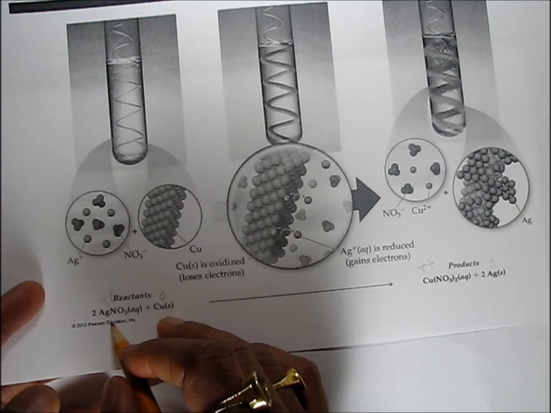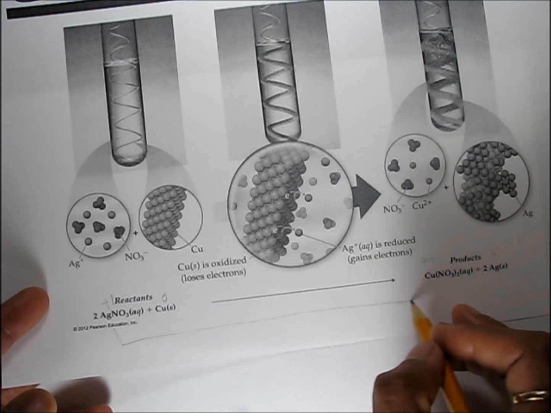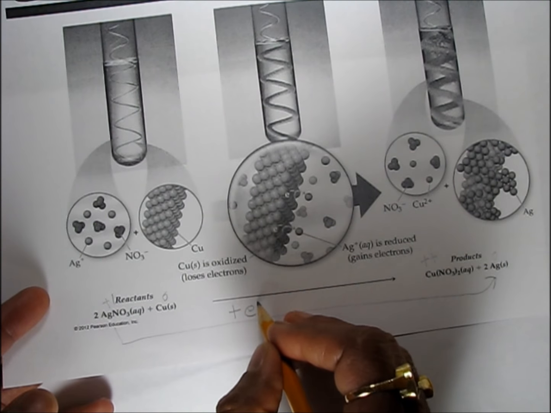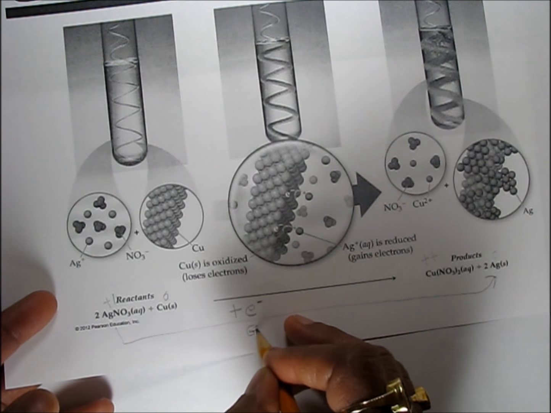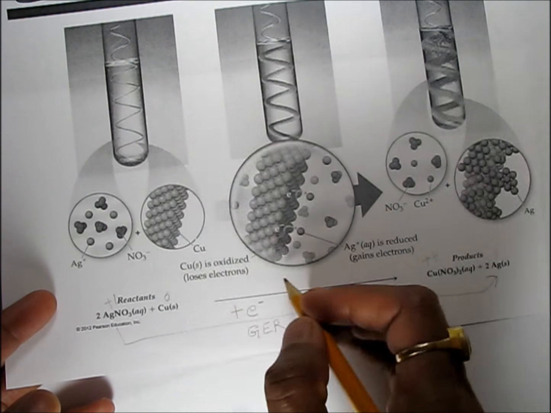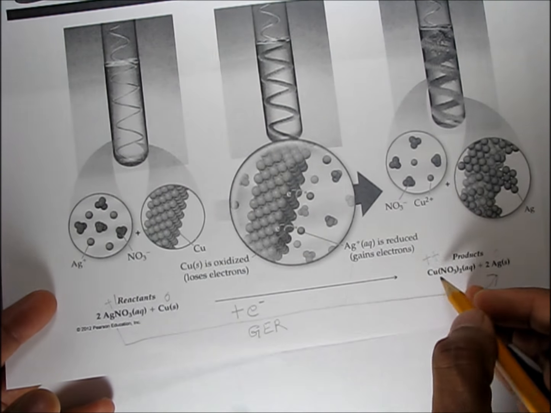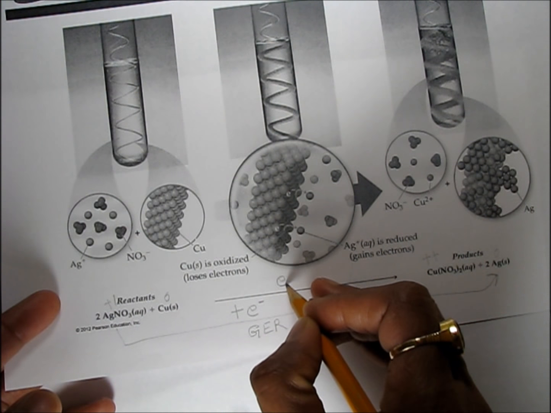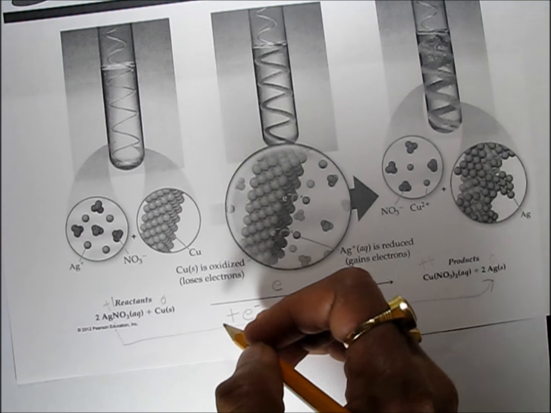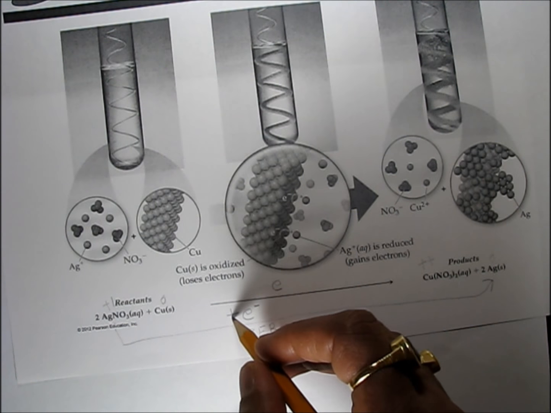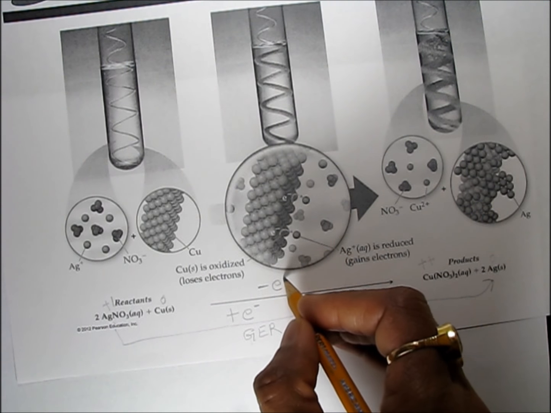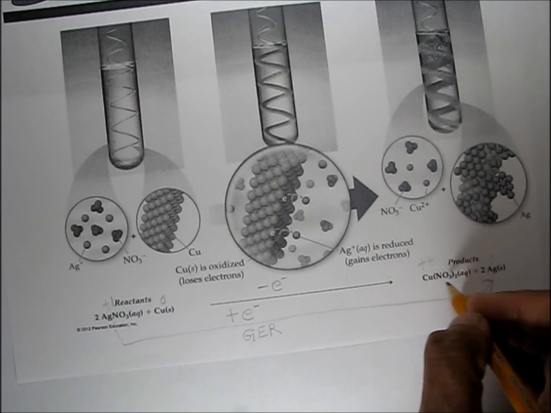So silver goes from +1 to 0, meaning it is accepting electrons. And if you remember, GER, gain of electrons, is reduction. So silver is reducing, and copper goes from 0 charge to +2, meaning it is losing electrons. So silver nitrate is gaining electrons and reducing, and copper is losing electrons, so it is oxidizing into copper ion.